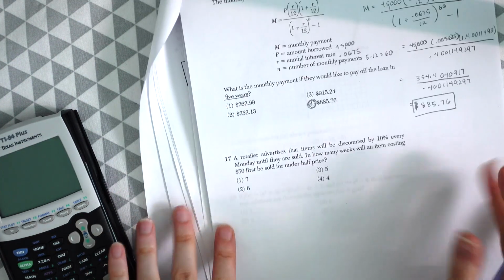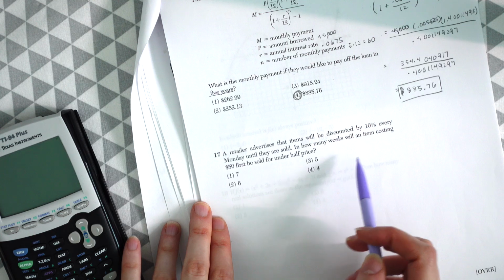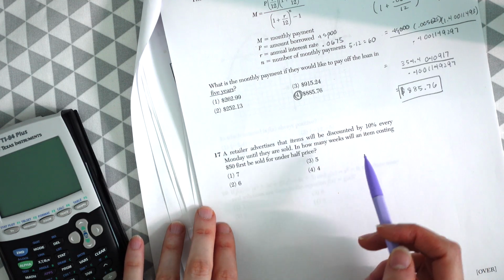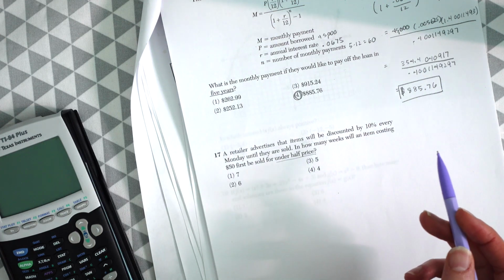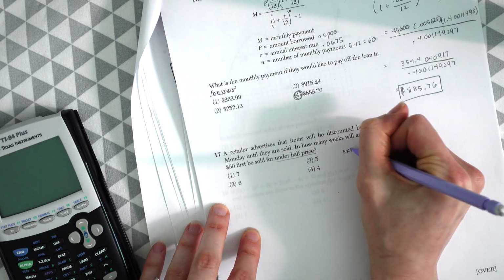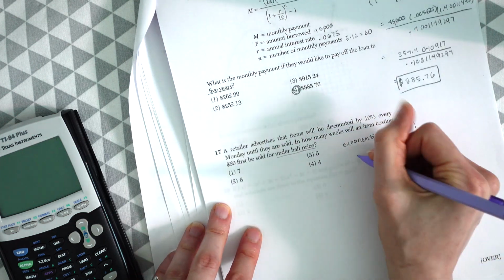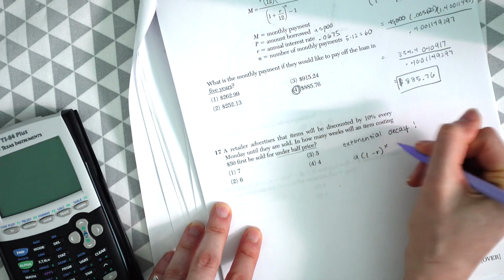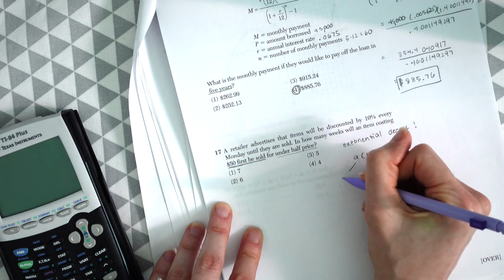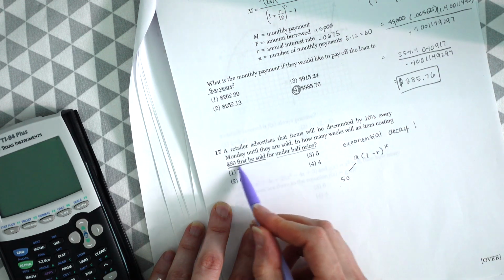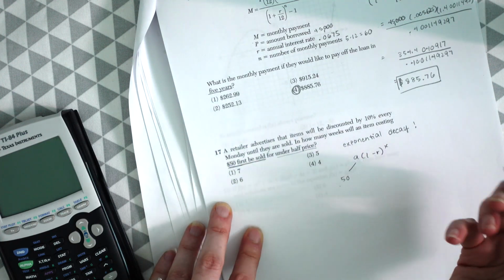Question 17. A retailer advertises that items will be discounted by 10% every Monday until they are sold. How many weeks will an item costing $50 first be sold for under half price? So there's a couple different ways to think about this. I thought of this as an exponential decay problem. The formula for that is a times 1 minus r raised to the x. Our initial value is going to be $50, because it's an item costing $50 originally.